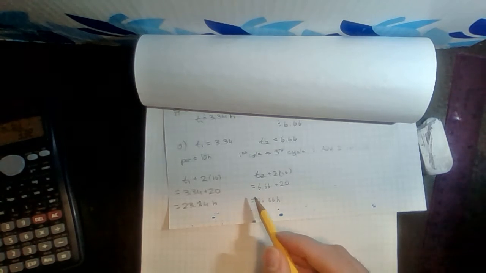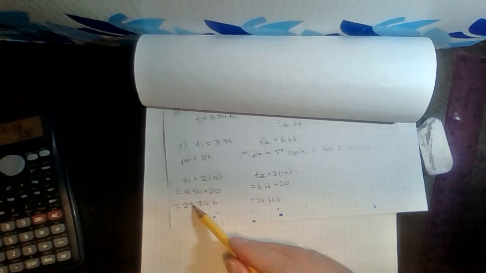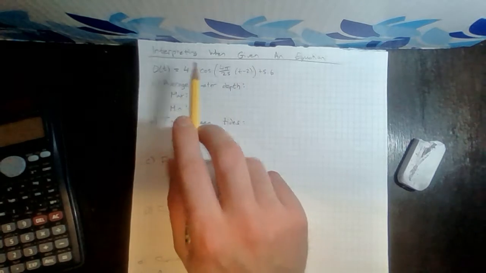So therefore, in the third cycle, the pressure is equal to 200 pascals at about 23.3 hours and about 26.7 hours.